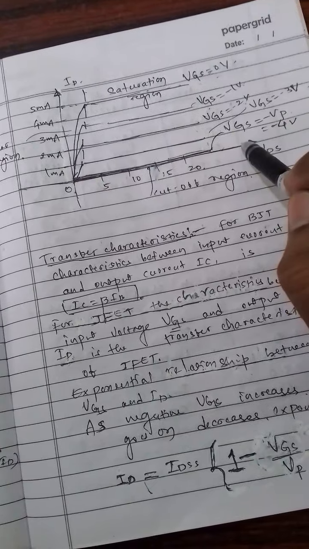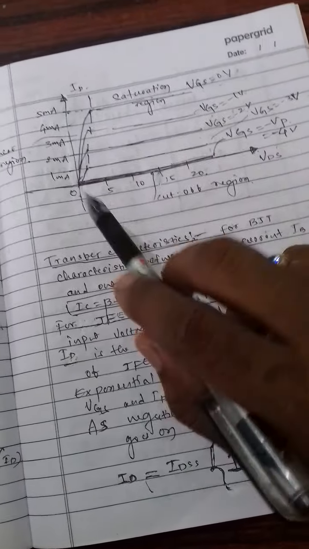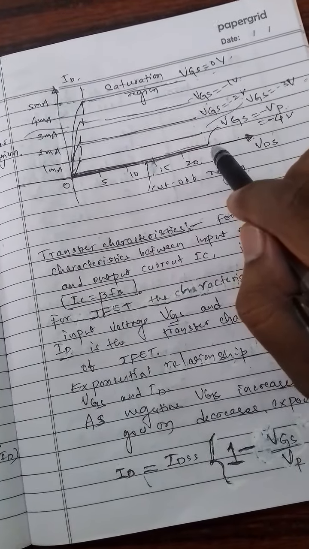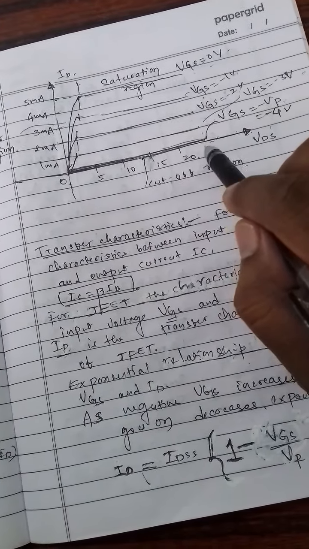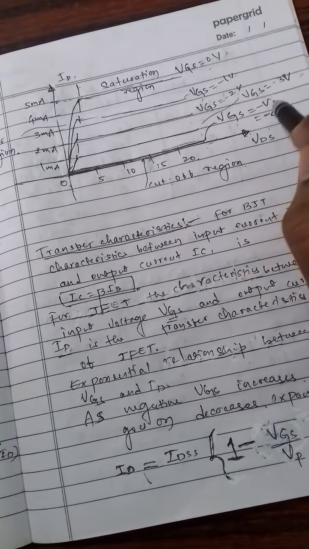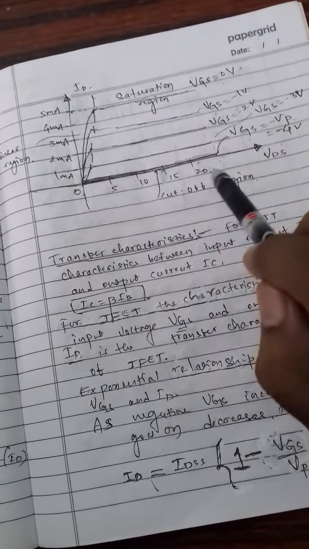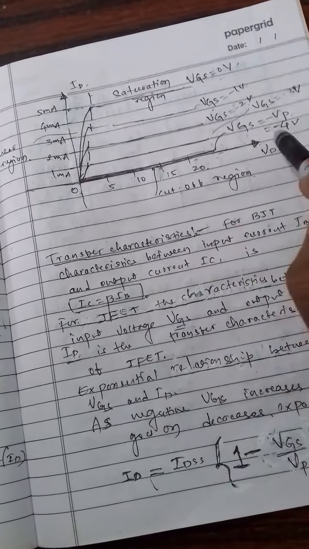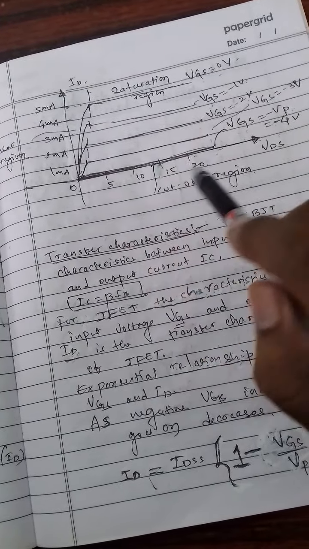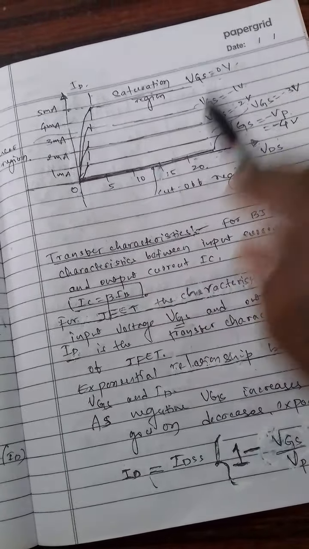When VGS is equal to minus VP, that is the pinch off voltage, the drain current is almost equal to 0. When VGS is equal to minus VP, the drain current is equal to 0 amperes, because at pinch off the current becomes equal to 0.